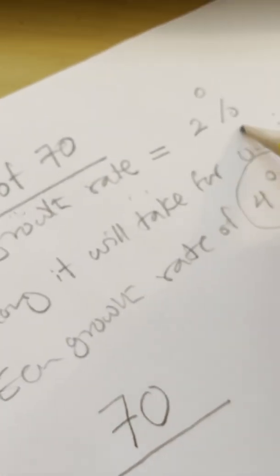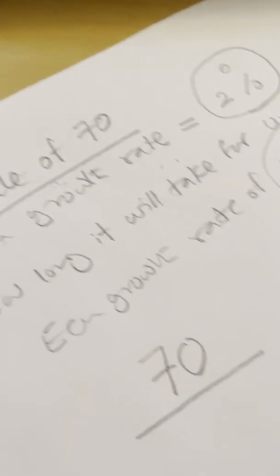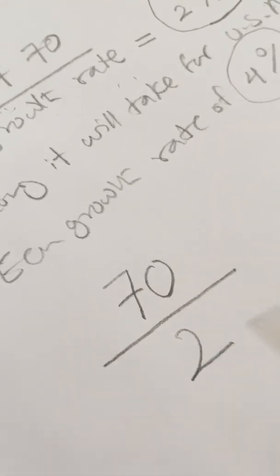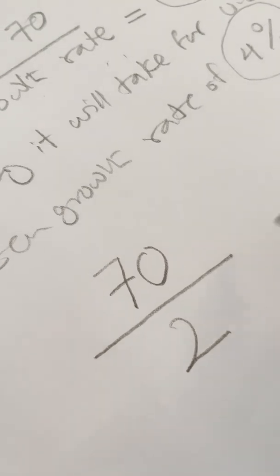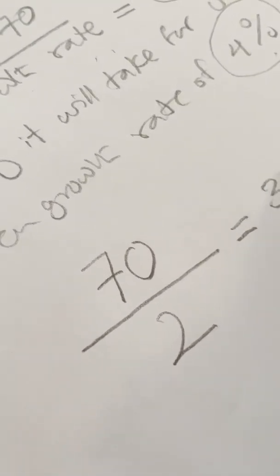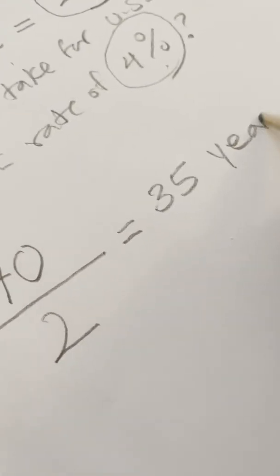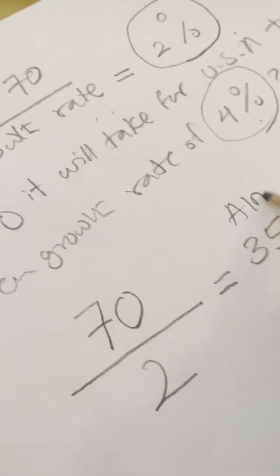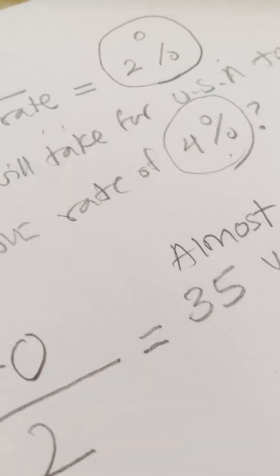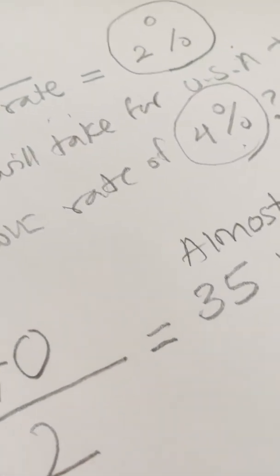So you divide the number 70 by the current economic growth rate we have. Okay, that's it. So it will take 35 years, almost. Again, remember, this is just an estimate. Almost 35 years for us to achieve 4% economic growth rate. That's pretty long, right?